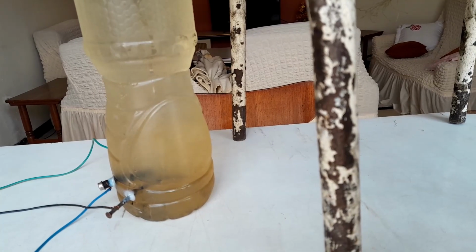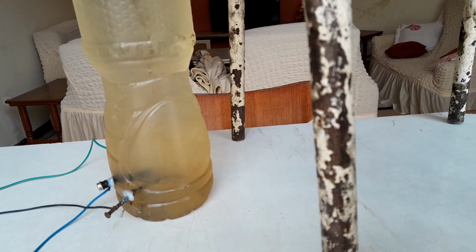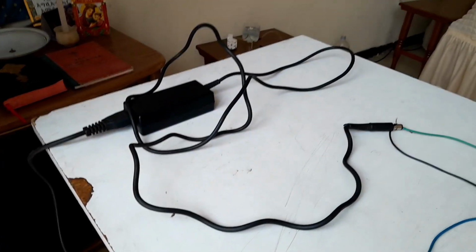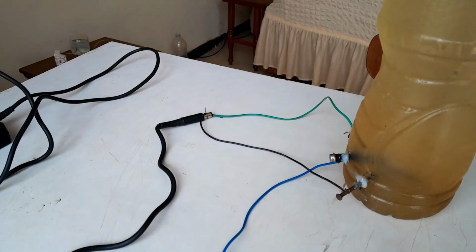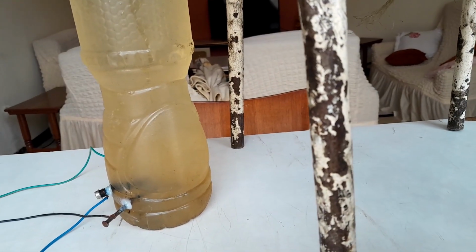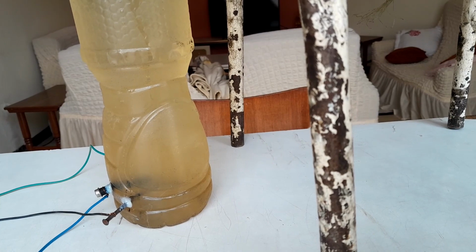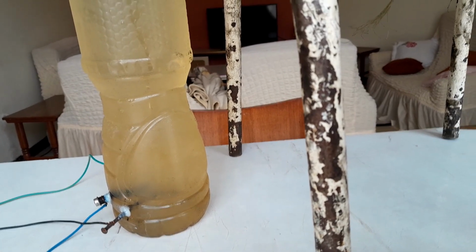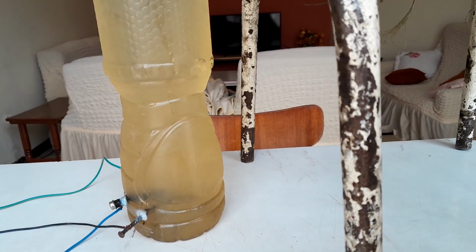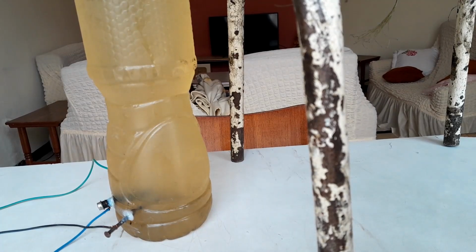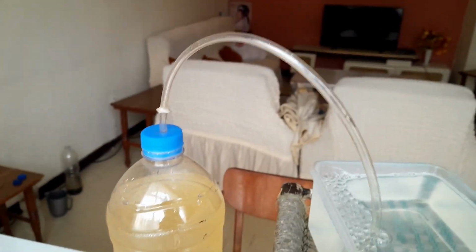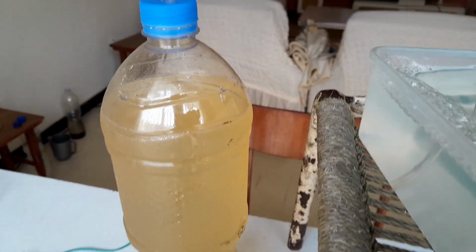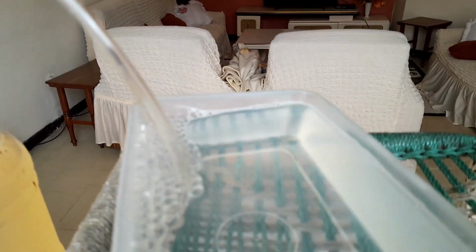Okay, now I filled the flask with salty water. Then I turned on the electricity. As you can see here, it's a laptop charger. I pinned the negative and the positive of the laptop charger plug, and now as you can see it's turning yellow and there are some bubbles. Yeah, there's a sound. Now what I did is collect the gas released from the tube and carry it to the other side.